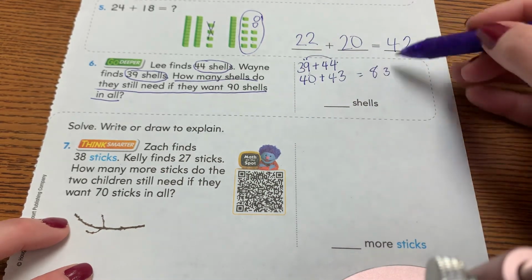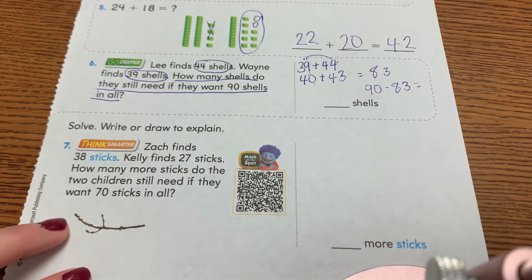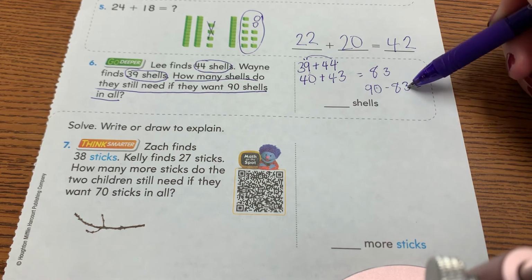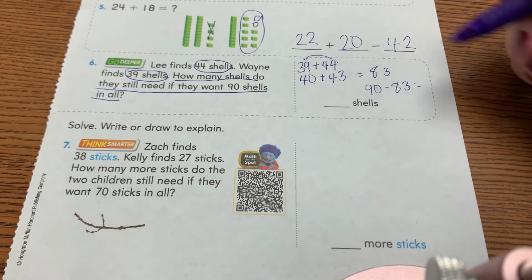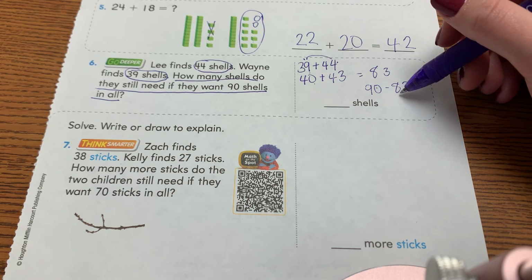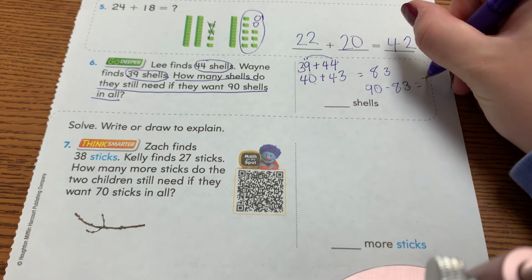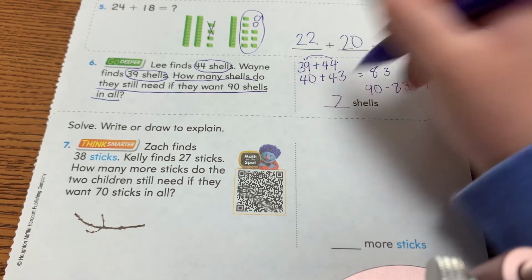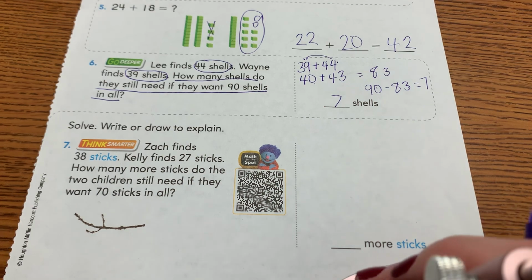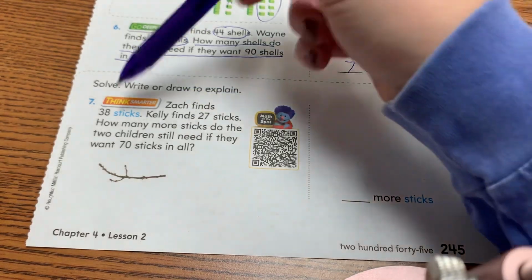Now I need 90 shells, but I only have 83. So 90 minus 83, how many more do I need? Well, all you have to do is look at this 10, and here's a 3. How do we need to get to this 10? If we have 3, 3 and what other number will make 10? 7. So I just need 7 more shells. Okay. Zach finds 38 sticks.